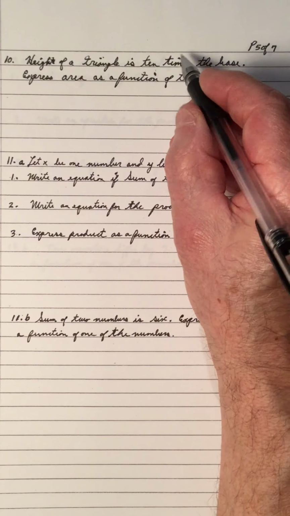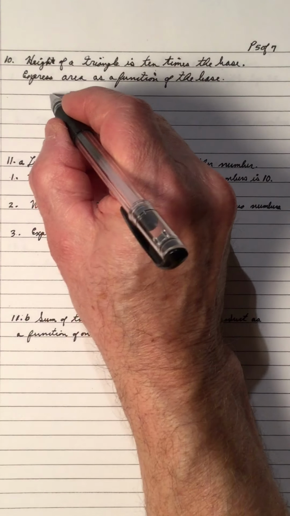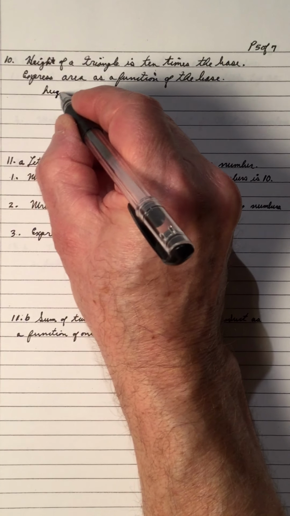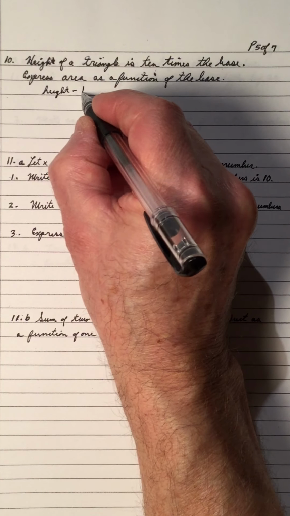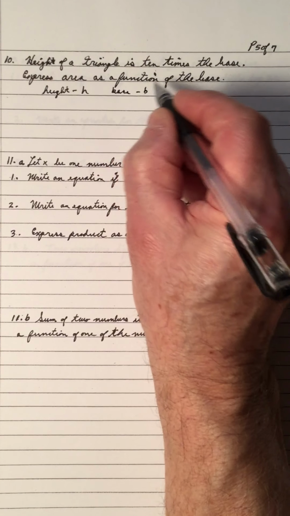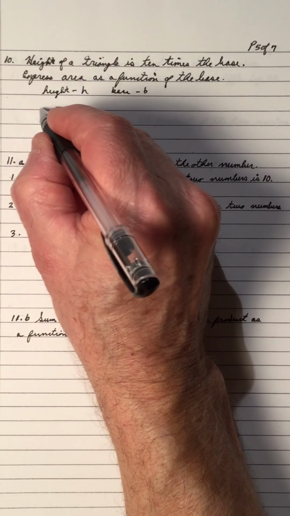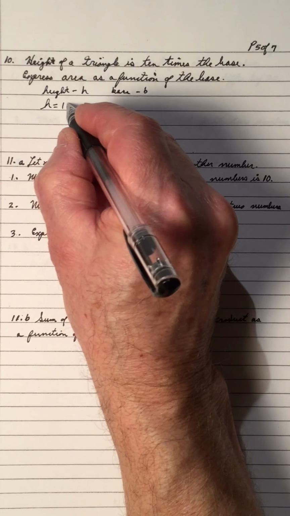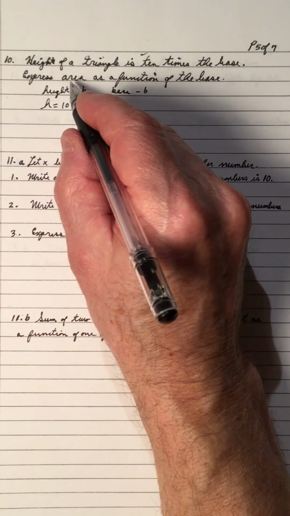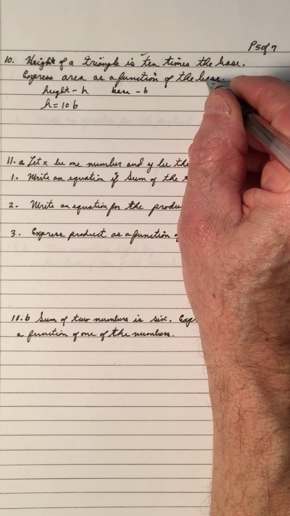The height of a triangle is 10 times the base. I'm going to let the height be H, and the base is B in a triangle. The height is 10 times the base. That's the first sentence right there. Express the area as a function of the base.